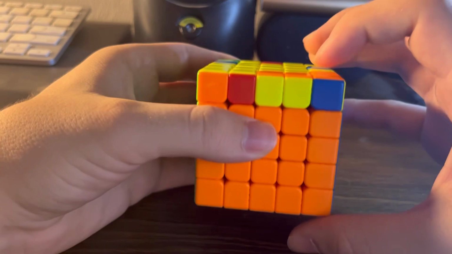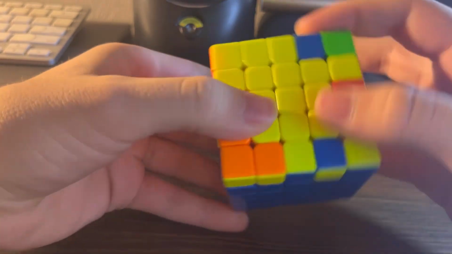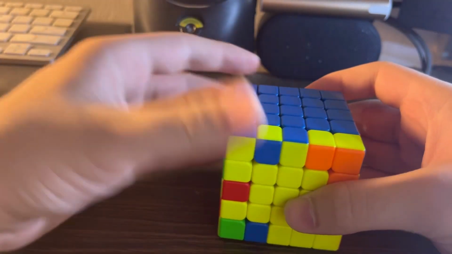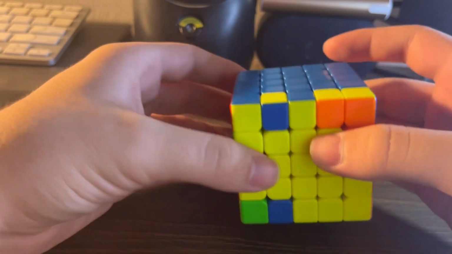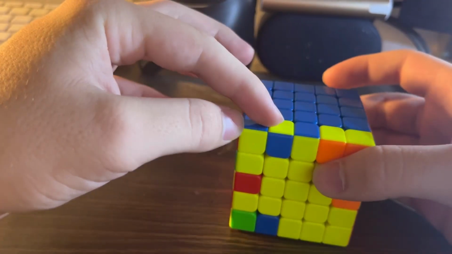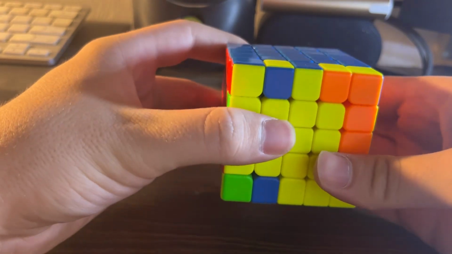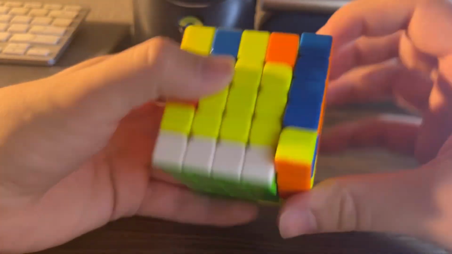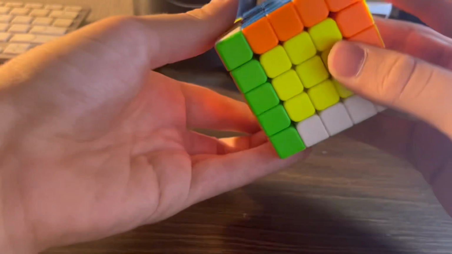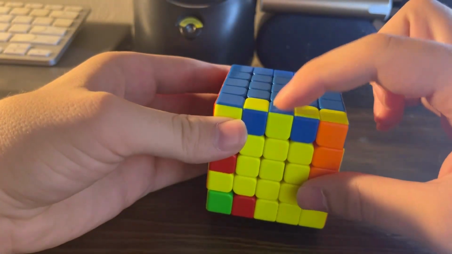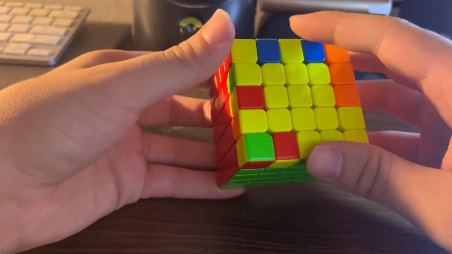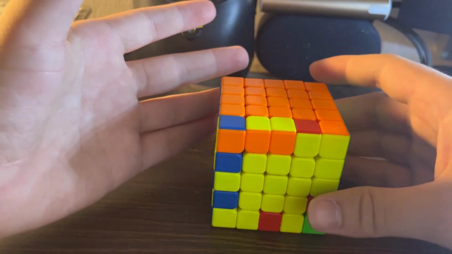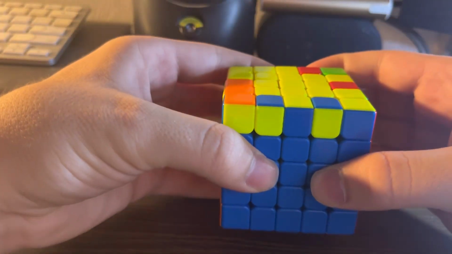You have to solve edges, but the edges are going to be messing with you, because if you see right here, we have an edge and an edge. So normally on a 4x4, if we saw this, we would want to do a double move and then insert it like that. But now this middle piece is in the wrong spot. So how are we going to fix this? Well, there's a simple algorithm.